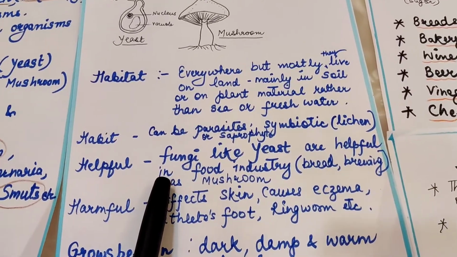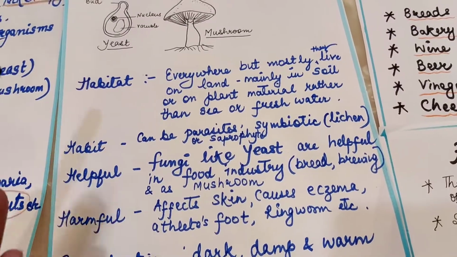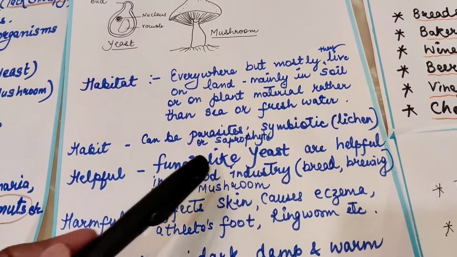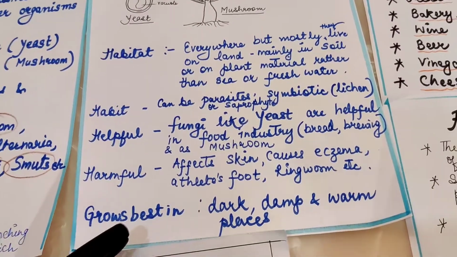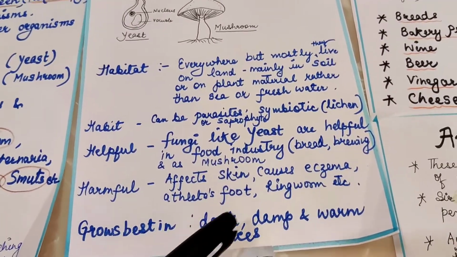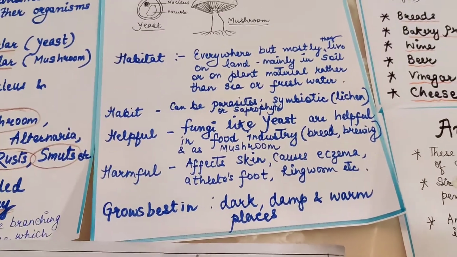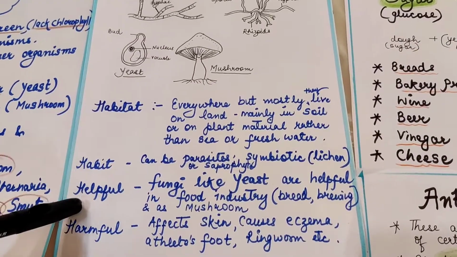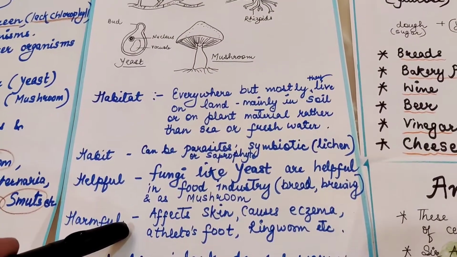Now the helpful fungi. Fungi are helpful, like yeast. All the bakery and brewing industries work on this yeast. They are also harmful. They cause a lot of skin disorders, and they grow best in dark, damp and warm places. Now as we talked about how they are helpful and how they are harmful, let's elaborate these two points.